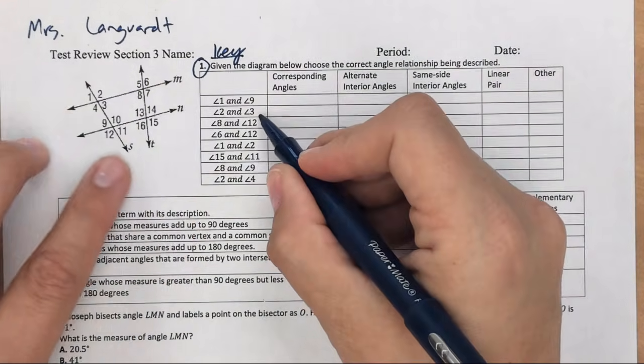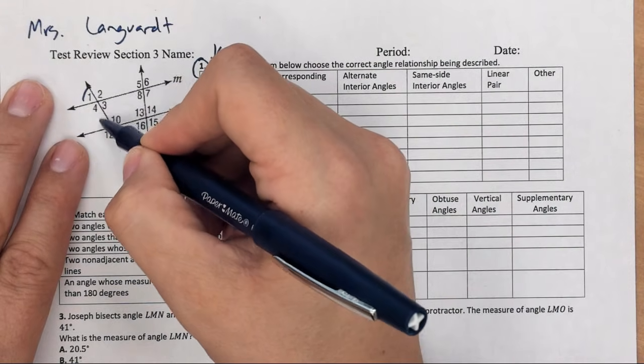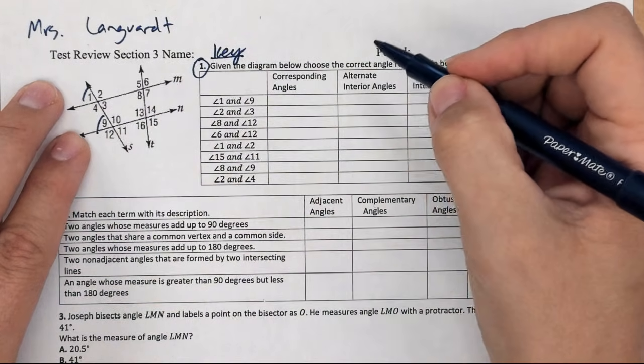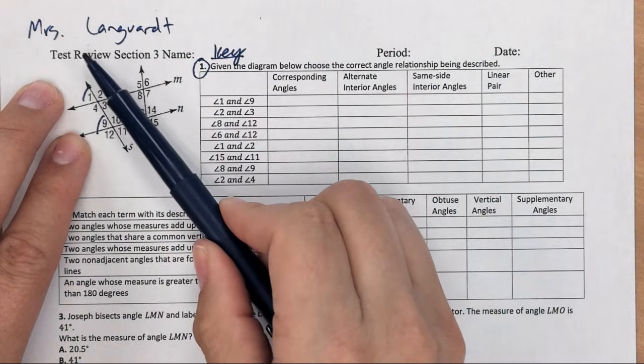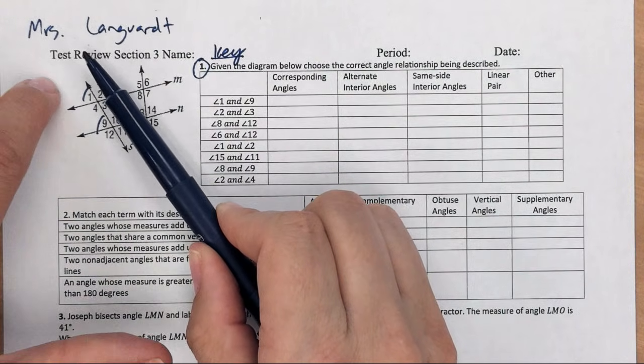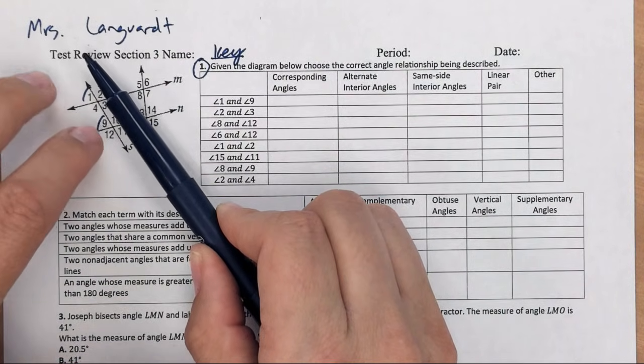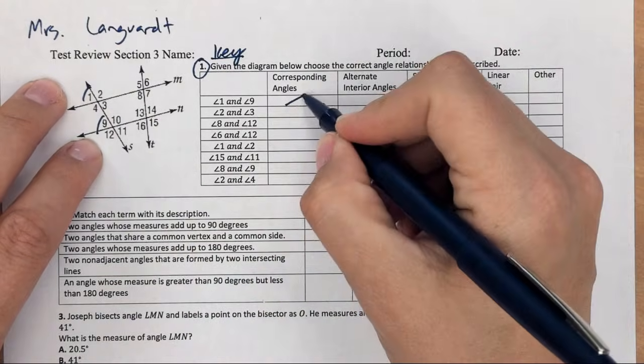So here we go. 1 and 9. 1 and 9 are right here. If you notice, the transversal is S. They both lay on S. And they're both in the same location, top left corner. That makes those corresponding angles.